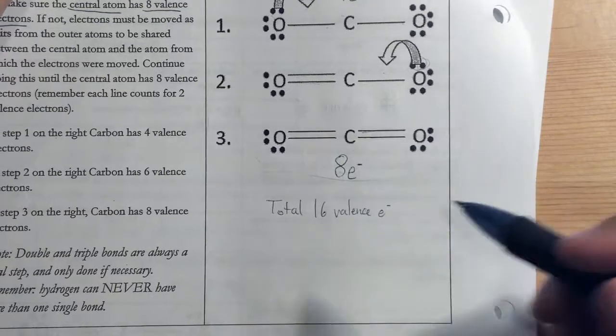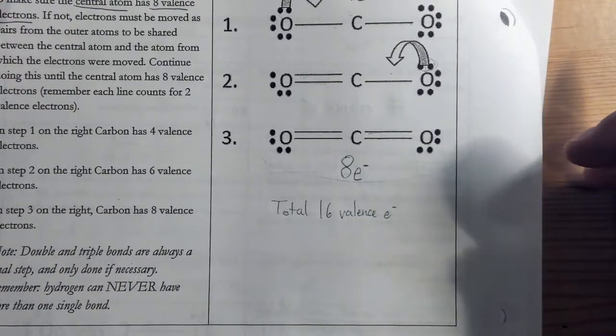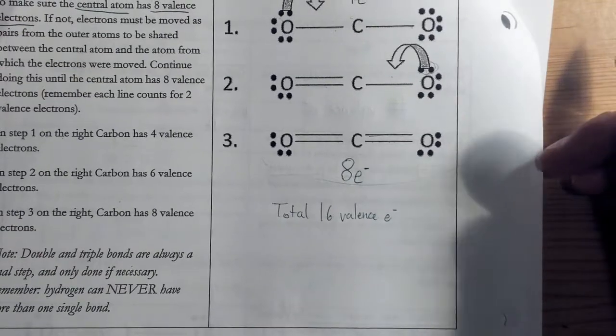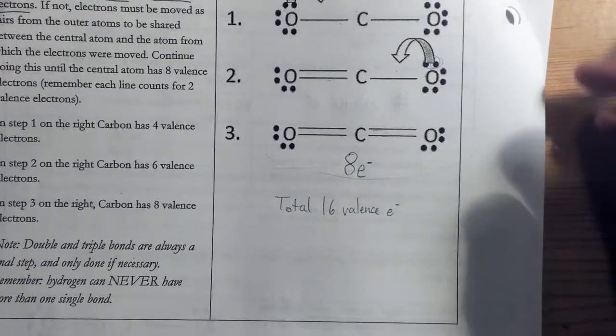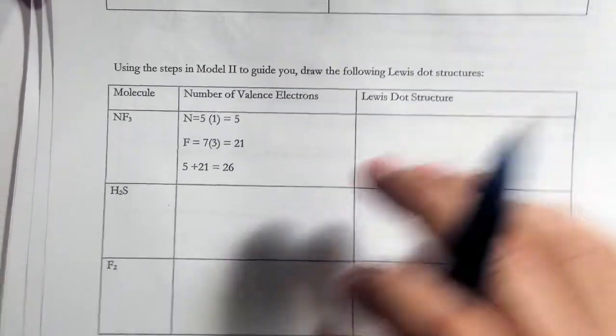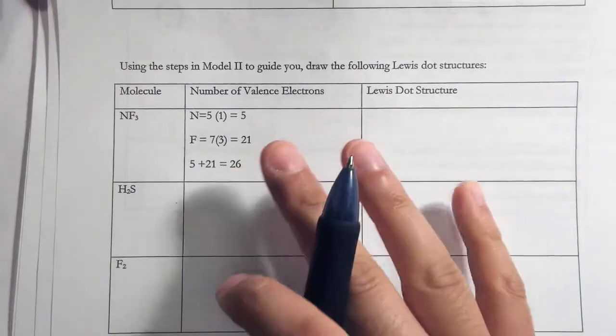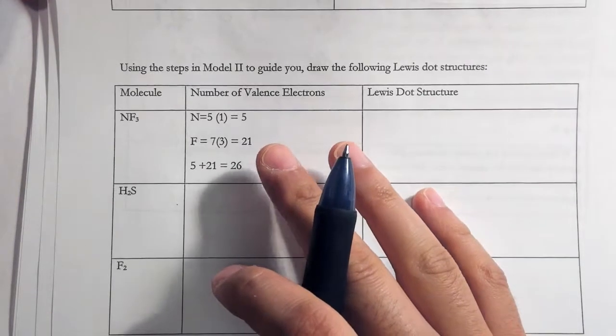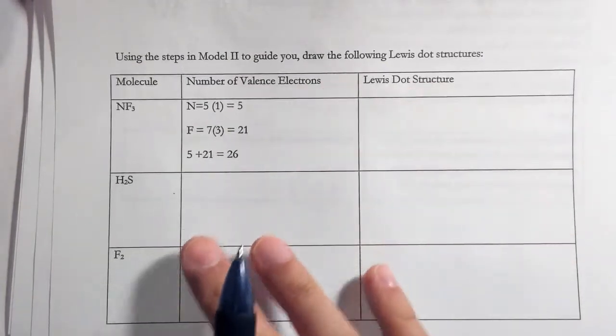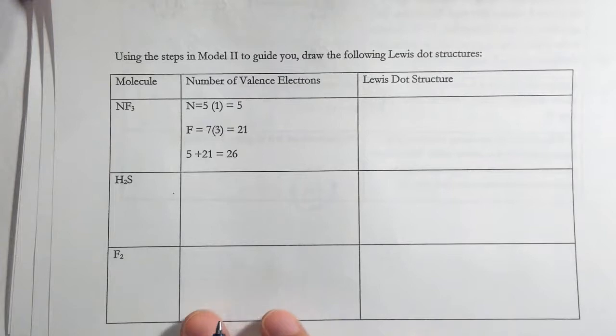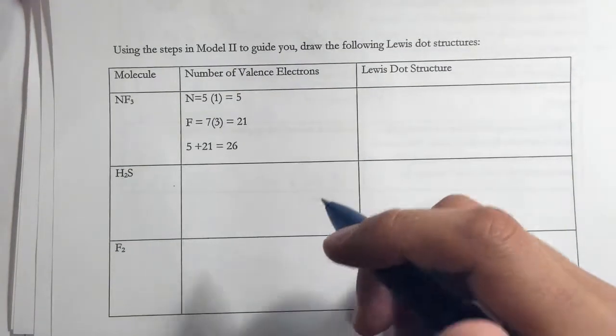Since we went over this process step by step, we're going to go over some example problems that will help you work on these compounds on your own. But for now, I'm going to go over every single one of the compounds provided in this packet so you can understand it.